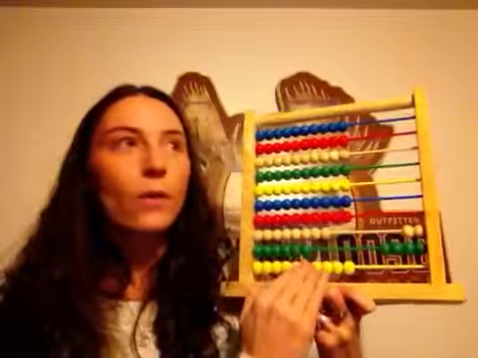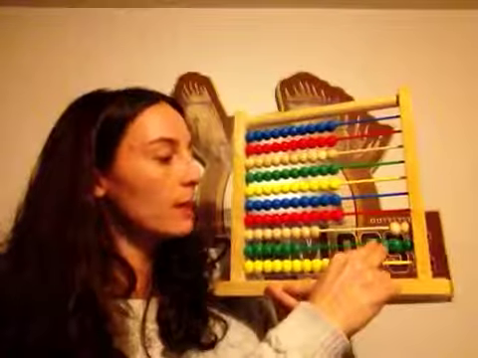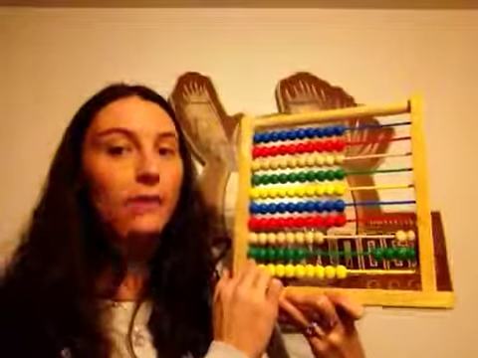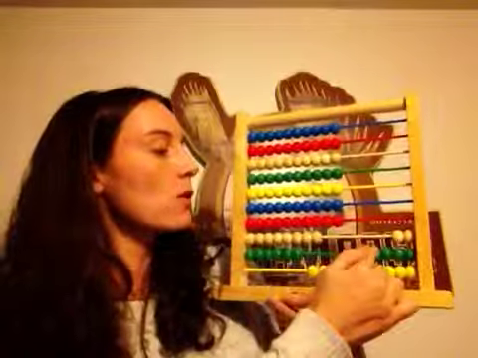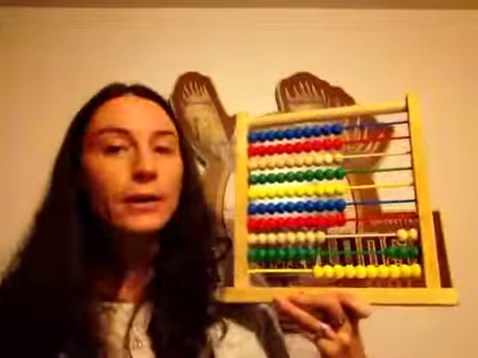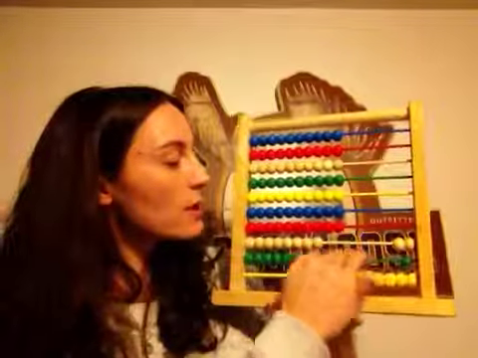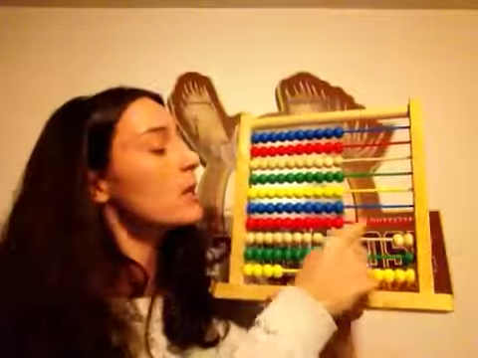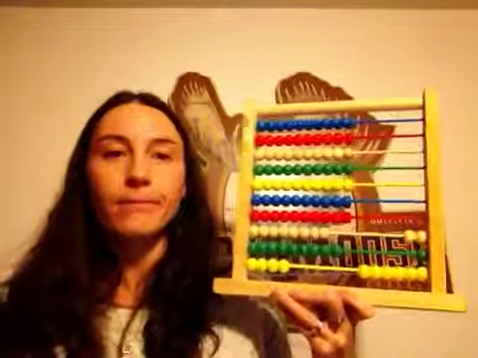In order to take away 20, I have 2 green beads up here to take away, but I still need to be able to take away 4. So I need to have some ones units. I'm going to slide this over and borrow. And now I can go ahead and subtract 24. And there's my product, 216.